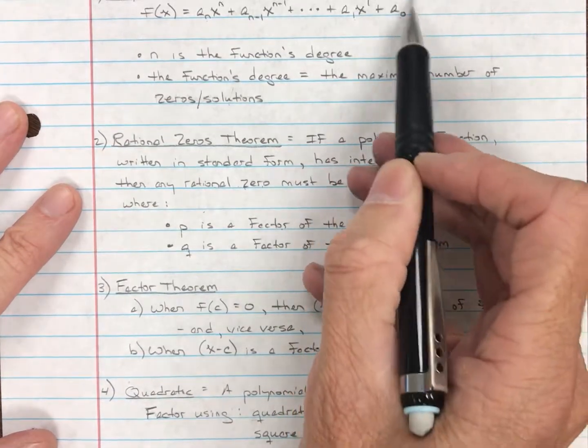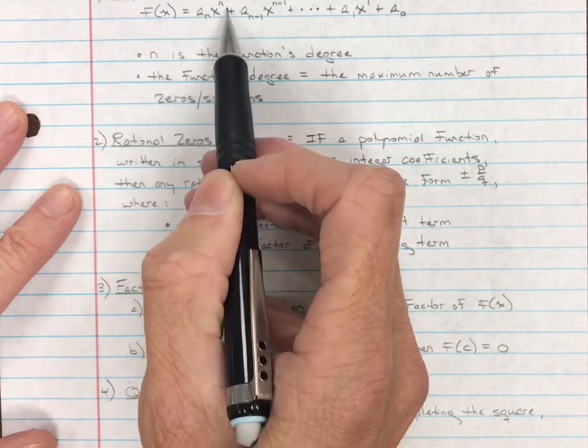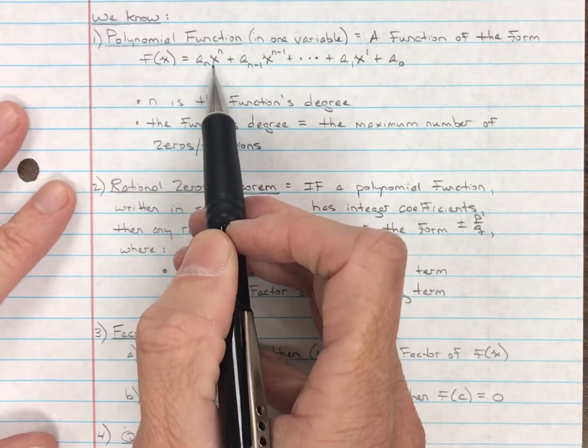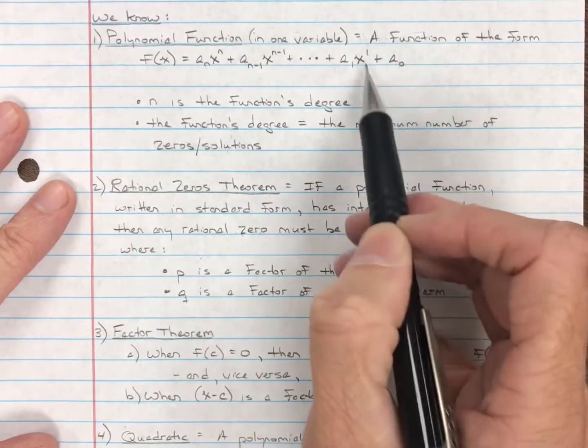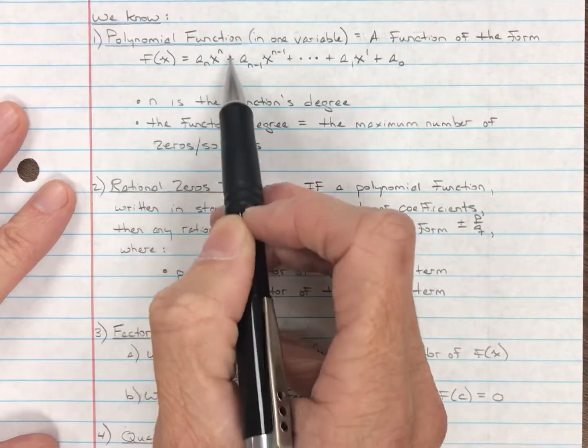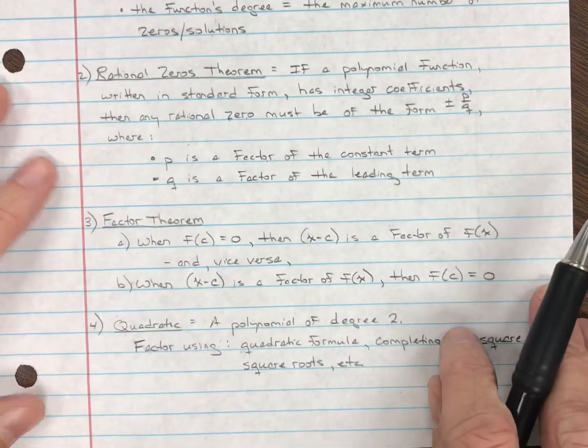Again, here's the constant term of our polynomial, and here's the leading term of our polynomial function.